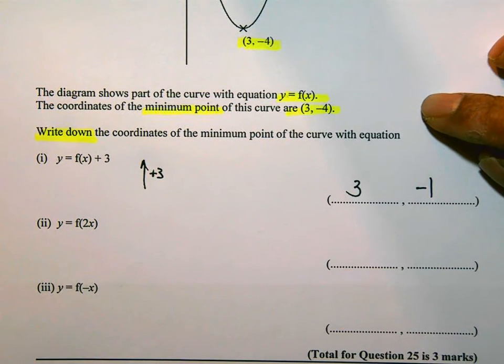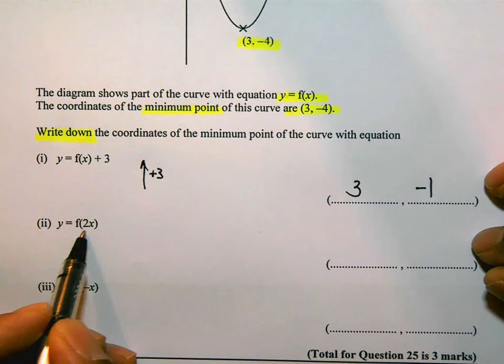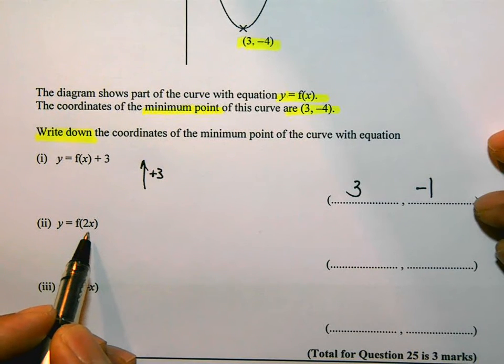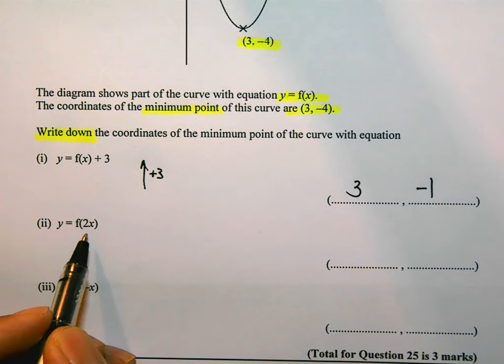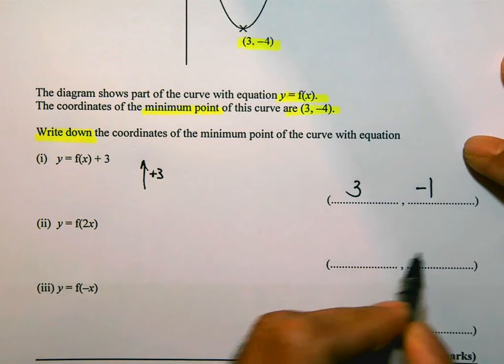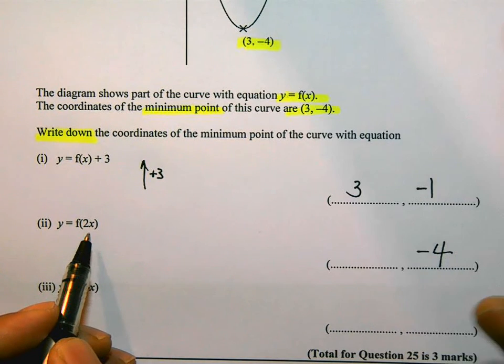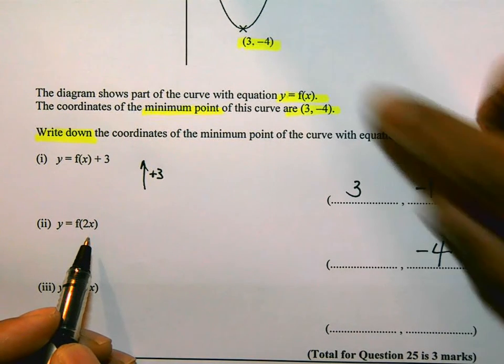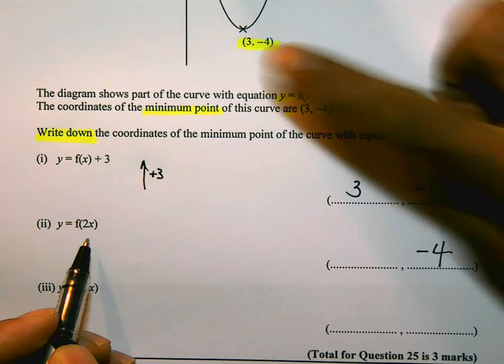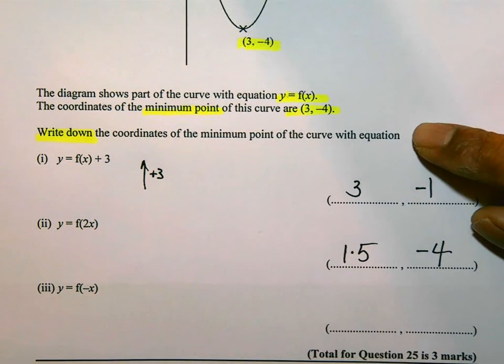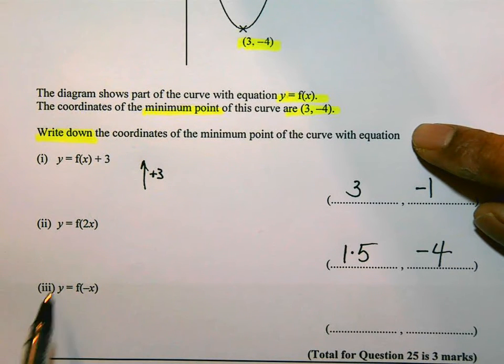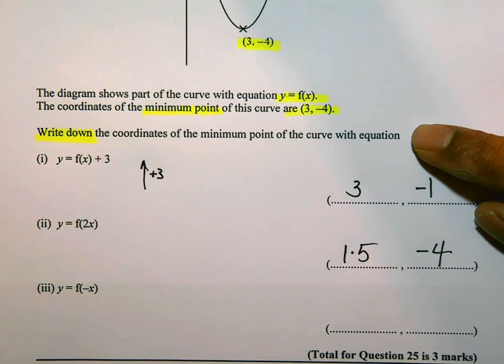Okay, then this next one, this is a squashing by a factor of 2. So that means all the x values are going to be squashed by a factor of 2. The y values remain pretty much the same. So I know the y value is going to stay as minus 4, but the x value is going to be squashed, pushed closer to the y-axis by a factor of 2. In other words, 3 is going to be halved, and that's going to give me 1.5. This is a fact that you just need to know, and make sure you do know it and you do understand it.